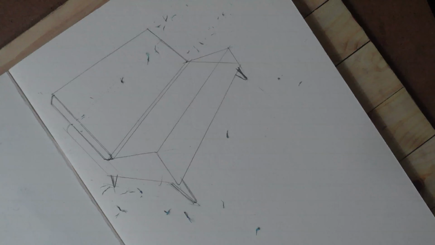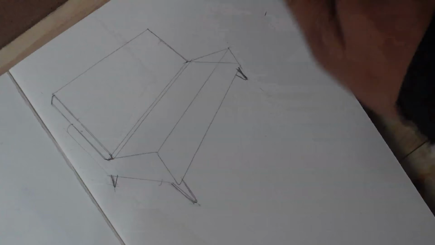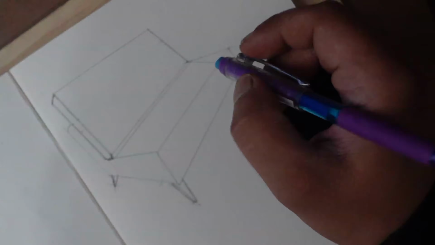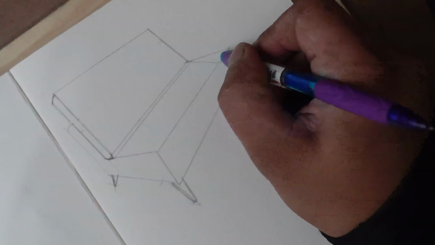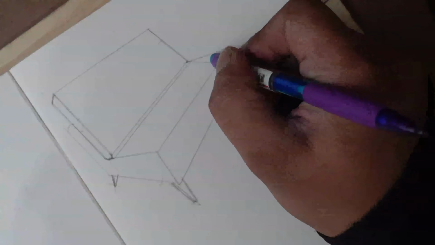You have to practice for 1 month continuously, making 2-point perspective, one drawing every day. There will be 30 drawings. After that, your brain will be able to imagine all the points and the lines. It looks like eyeballing, but it is not actually. It depends on your practice and how much time you give to a particular technique.